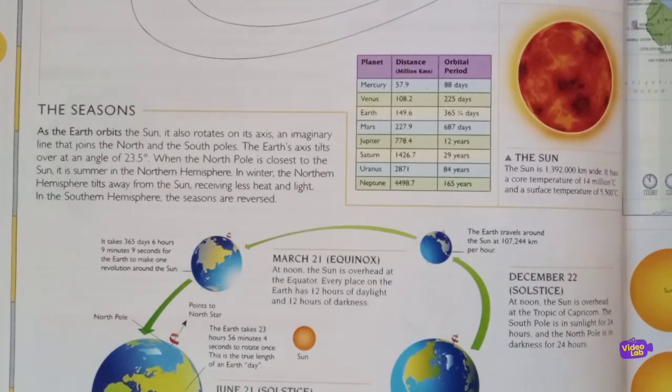Now we have the next para, that is the seasons. As the Earth orbits the sun, it is also rotating on its axis, an imaginary line that joins the north and the south poles. The Earth's axis tilts at an angle of 23.5 degrees. When the north pole tilts away from the sun, the northern hemisphere receives less heat and light, and in the southern hemisphere, seasons are received.